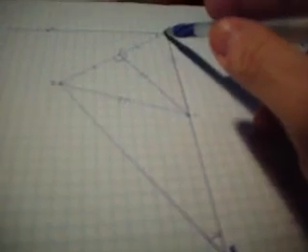Now we're going to take our compass, put it at point G, have its outermost edge at point A, and draw a circle that starts at point A, comes through point B, and comes all the way down to point E. Now do this again: A to B to E. One very large circle.